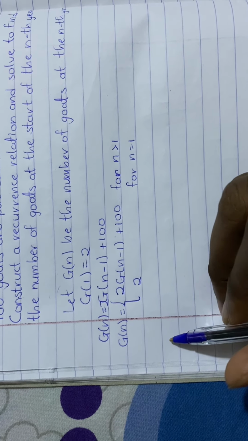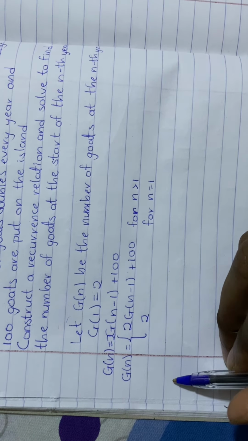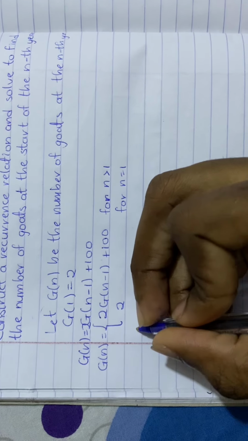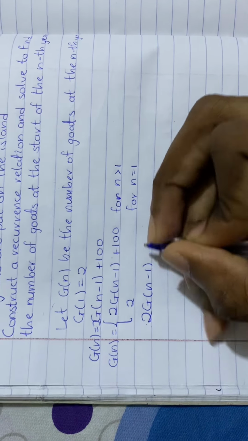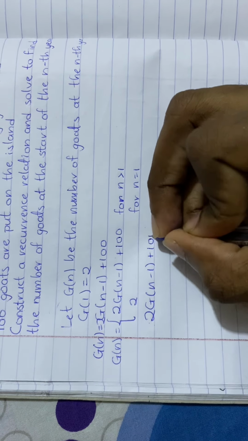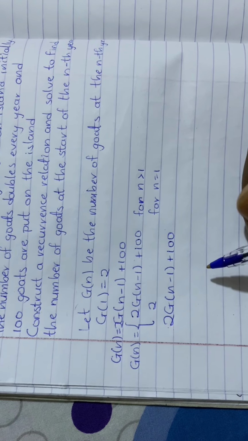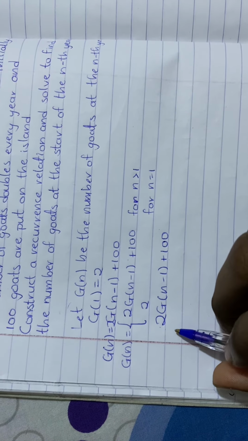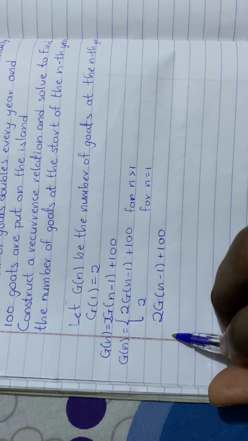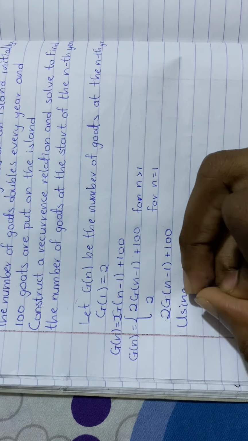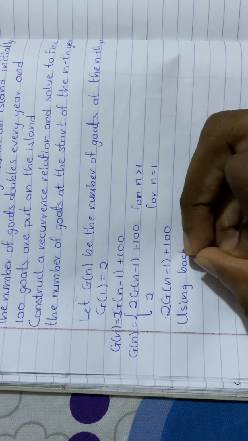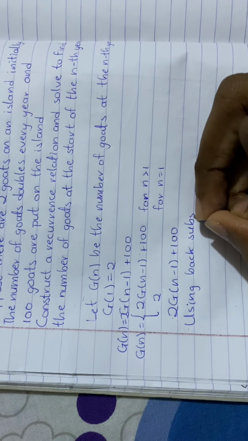We'll solve this using back substitution, the iterative method. So how do we do this? Let me write the recursive case. Okay, so this is our recursive case. Now we are going to use back substitution to solve this.